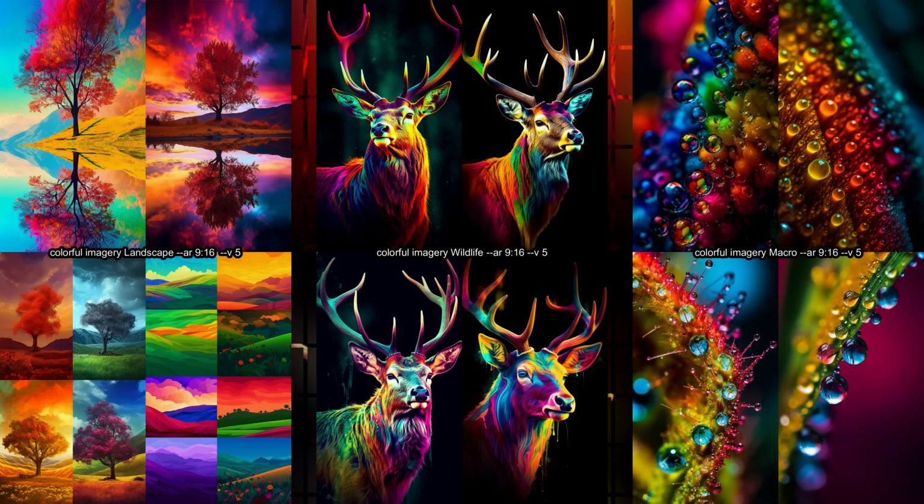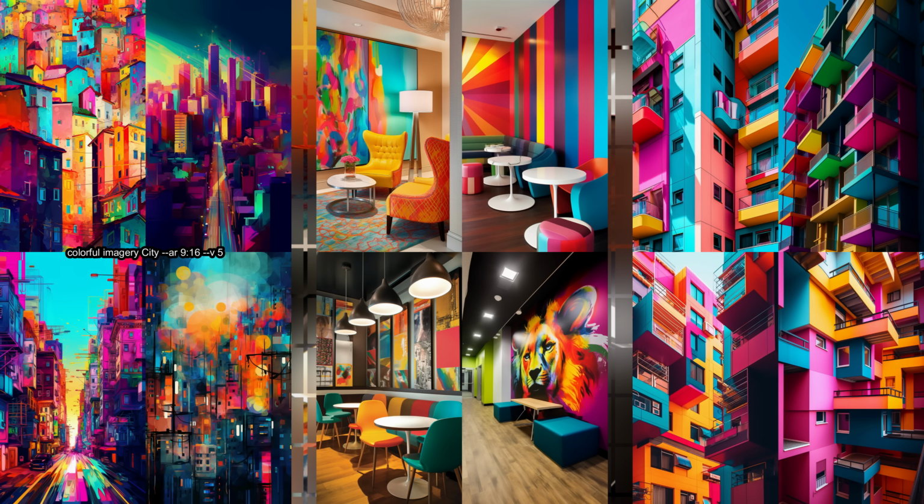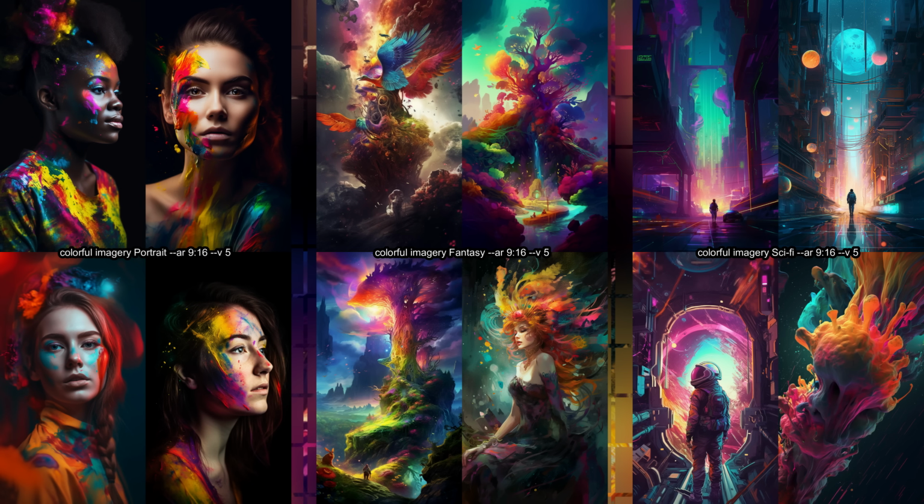I like the ultra-sharp looking photo of the tree with its reflection in the upper right of landscape. Very colorful stuff in architecture-related images too. I like city images the most. And in this style we get women with very colorful face paint. Nice looking fantasy images too. And a bit more usual looking sci-fi images with a dash of color. Not sure what the lower right image is supposed to be.